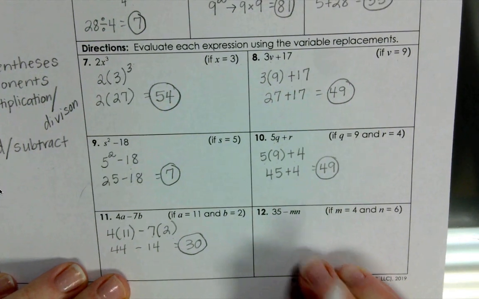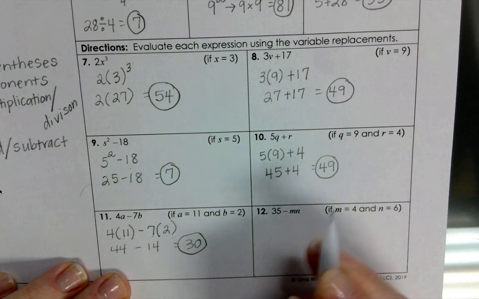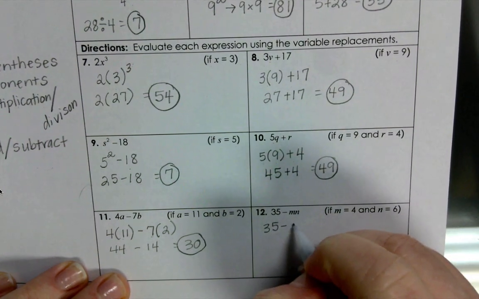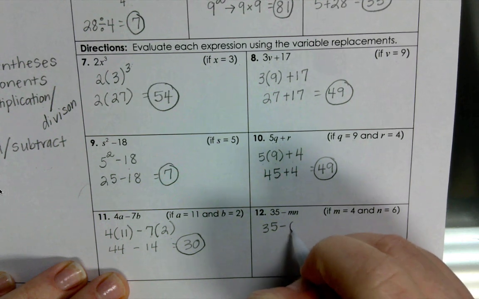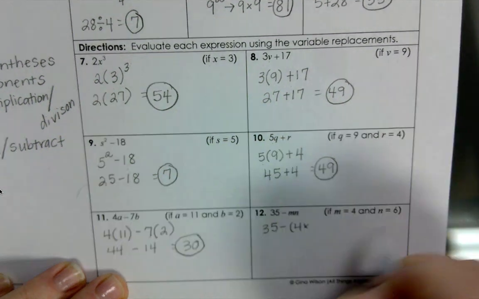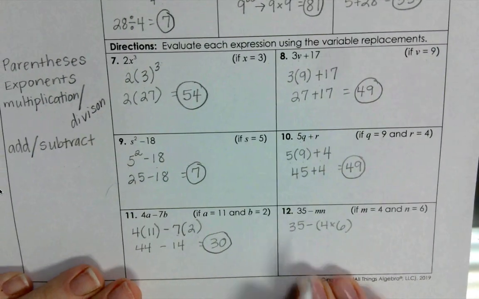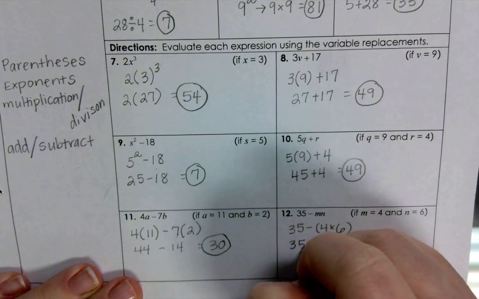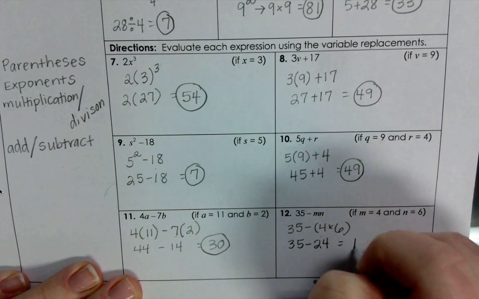Now I have 35 minus mn. So I have two variables next to each other that still means multiply. So I'm going to write it like this, 35 minus m times n, and you can even do it like this. I'm going to do this, 4 times 6. Okay, so now you have subtraction and multiplication, and please note that order of operations is multiply first. So I have 35 minus 4 times 6 is 24, and I'm going to get 11.